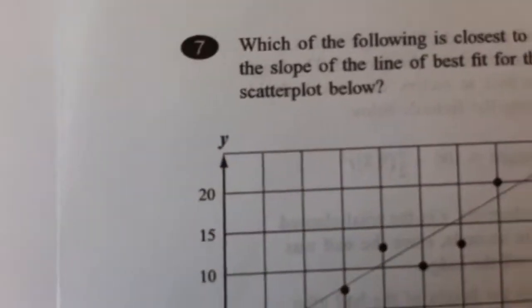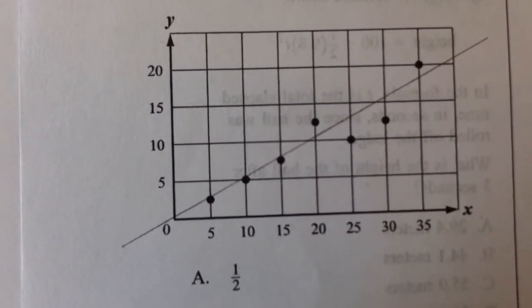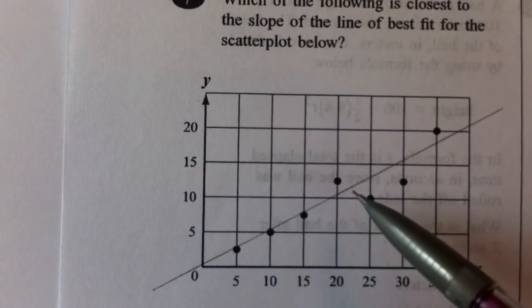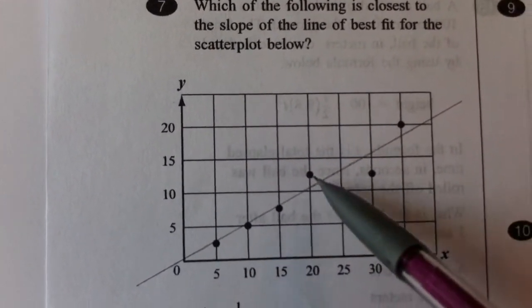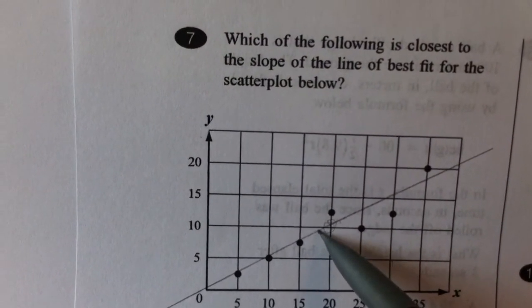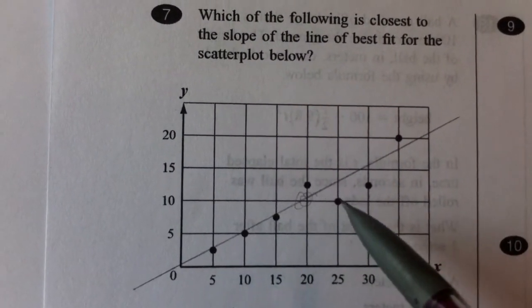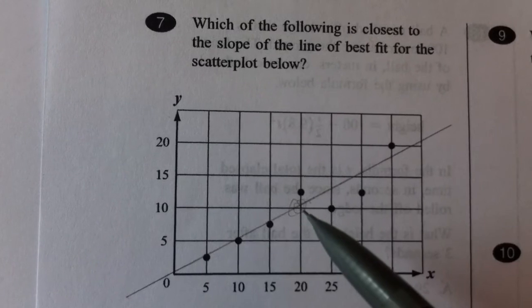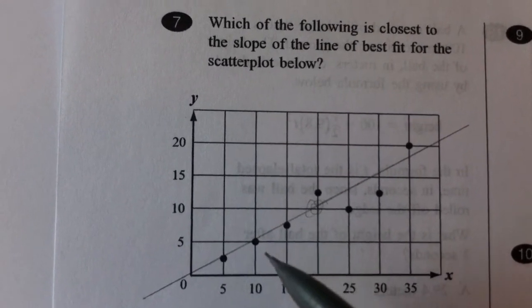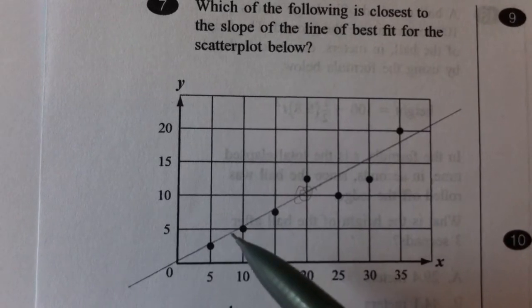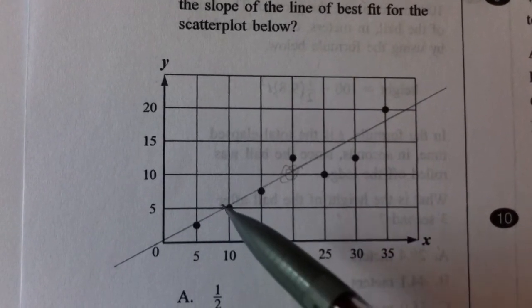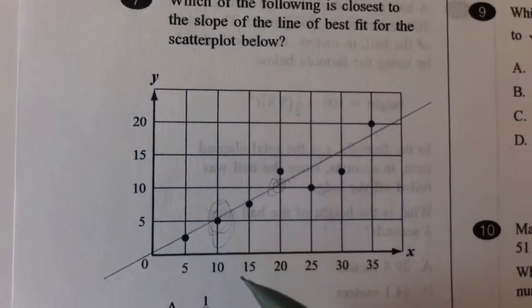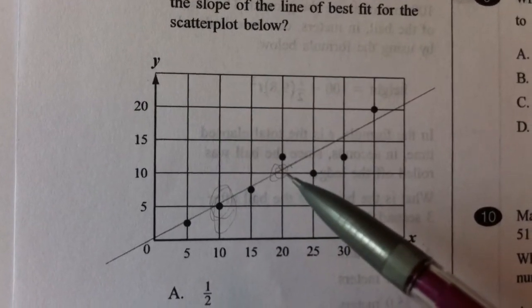Now in this graph, what we can do, we can just choose 2 points, any 2 points that we find convenient. So I am going to use this point because it's the intersection of 2 of these grids, and it's easy to read the coordinates of this point. And the second point, I'm going to choose this one because of the same thing. It's very easy to read the coordinates. So I'm just going to mark these 2 lines, right?